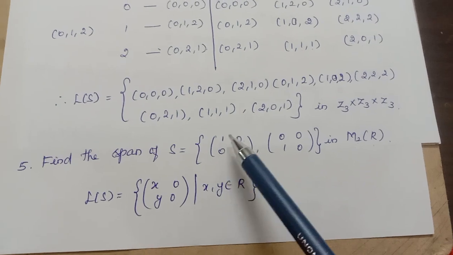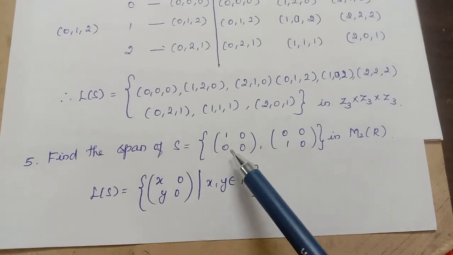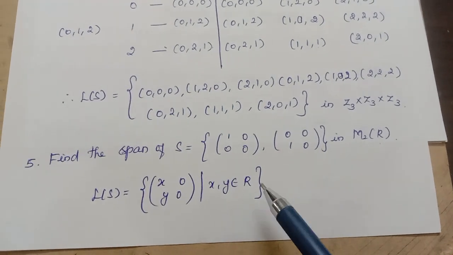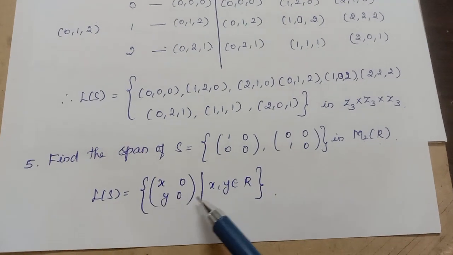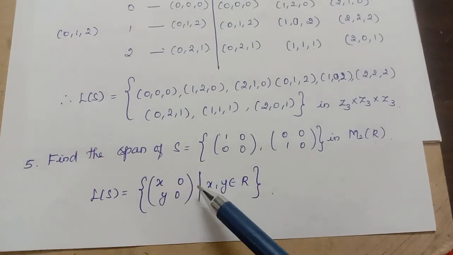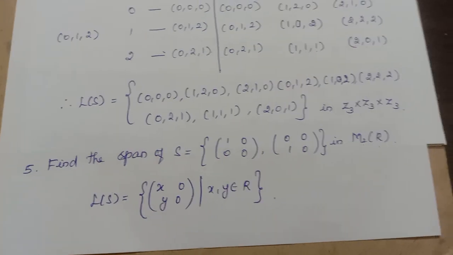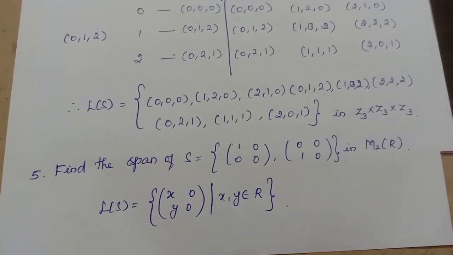So what will you get? [[alpha, 0], [beta, 0]]. Okay, where this alpha and betas varies over R. So instead of alpha beta, let me write it as x, y. So this will generate the matrices of the form [[x, 0], [y, 0]], where x and y are real numbers. Okay, right. Then next problem.